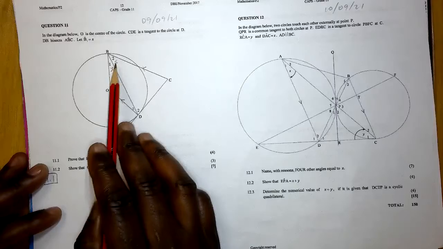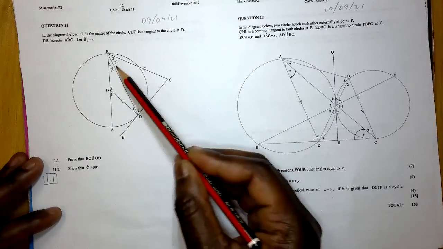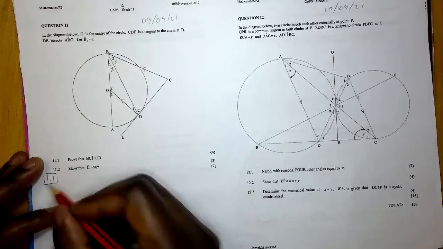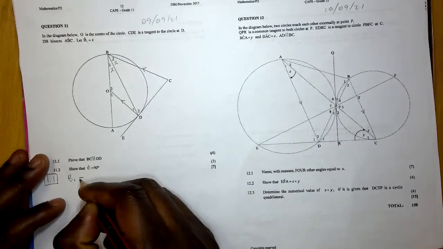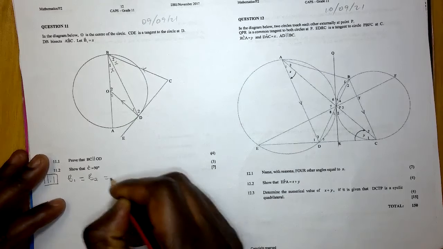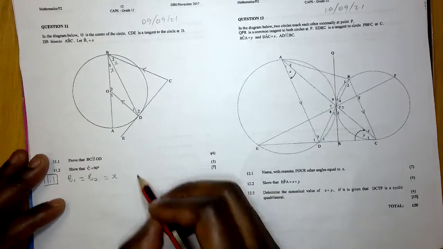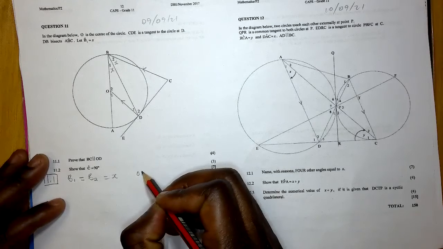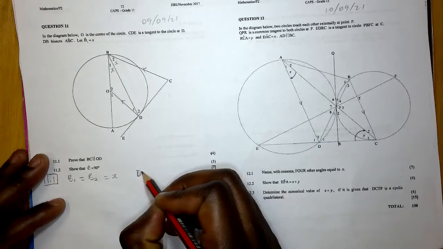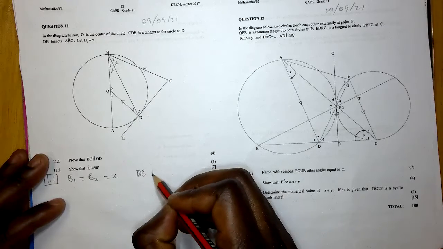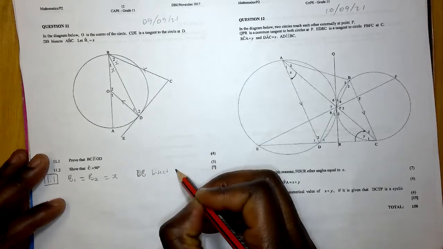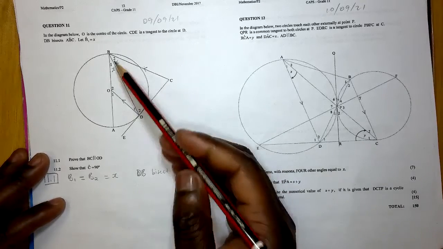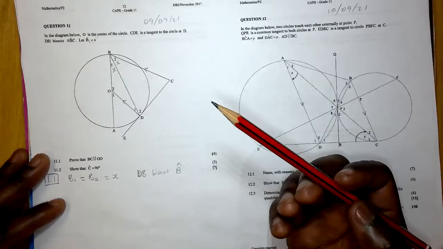We know that, from what we have here, B1 is equal to B2, which is equal to X. Why is that? Because DB bisects angle B. DB is bisecting B. Now we have got X and X there. So what else do we see?